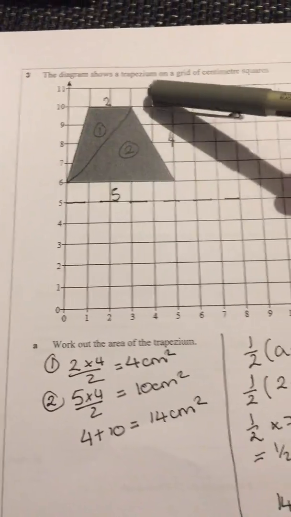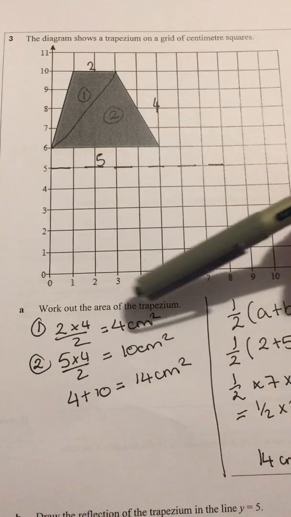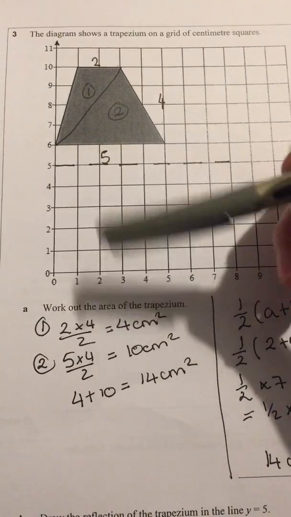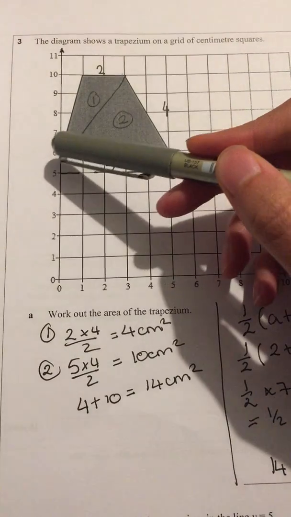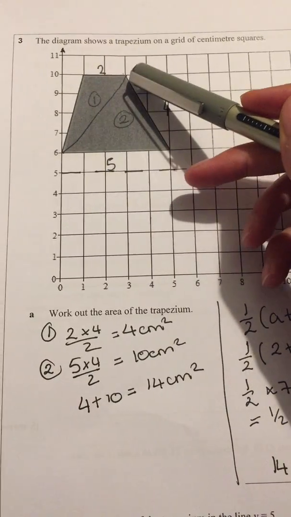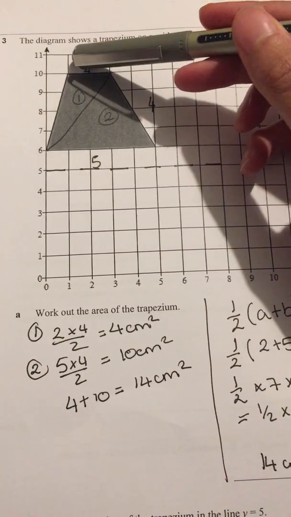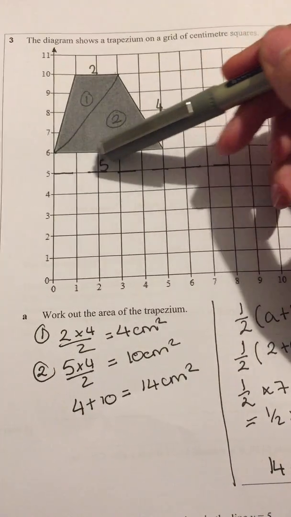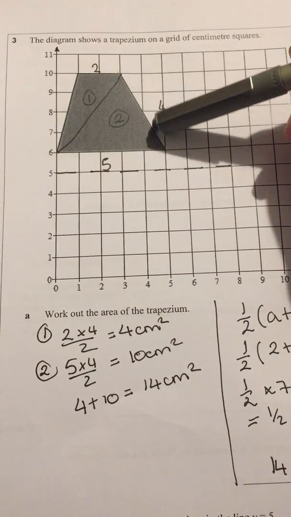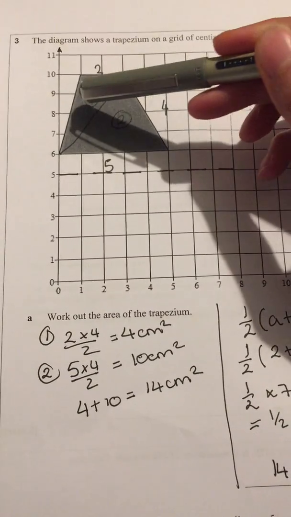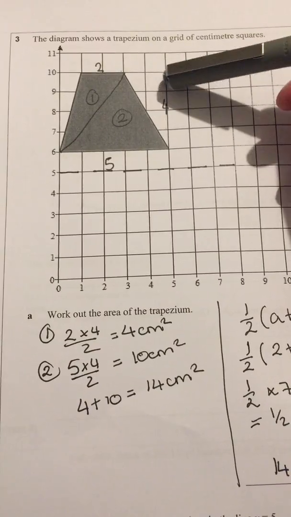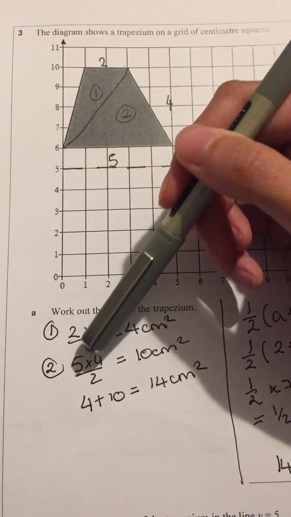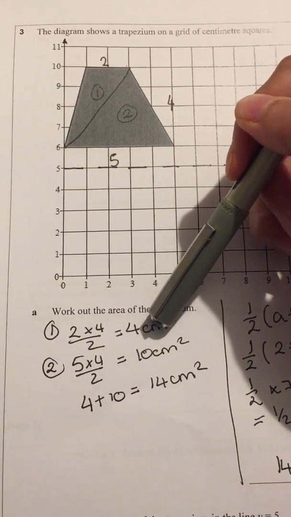Question 3 is showing a trapezium. The first one is the area of the trapezium. So the first thing you could do is split it into 2 triangles by drawing a line from the bottom left up to the bottom right. This length here is 2, this one is 5, the height of the trapezium is 4. So triangle 1 has a base of 2 and a height of 4, so I do 2 times 4 divided by 2, which is 4.